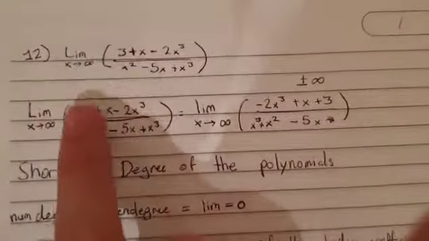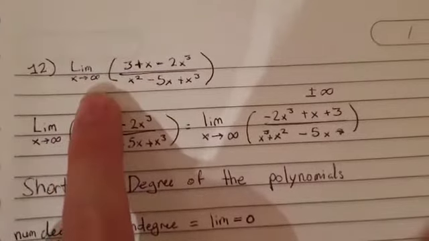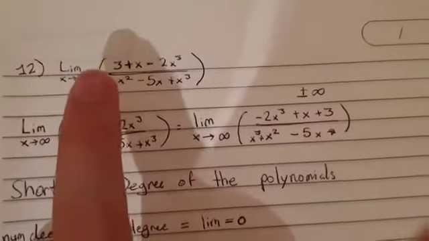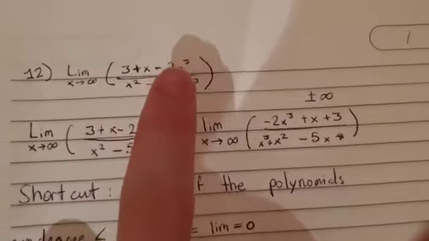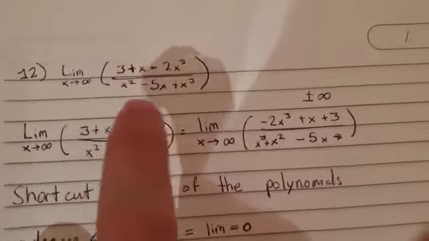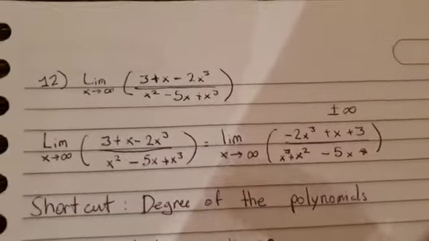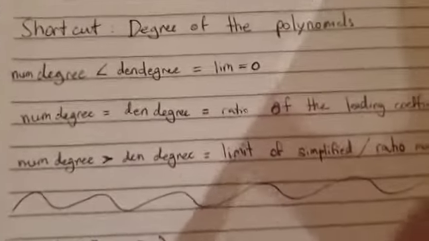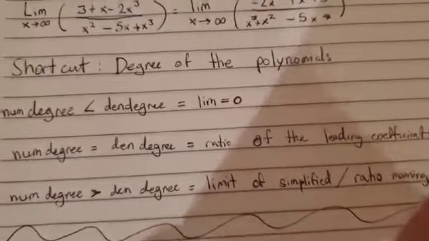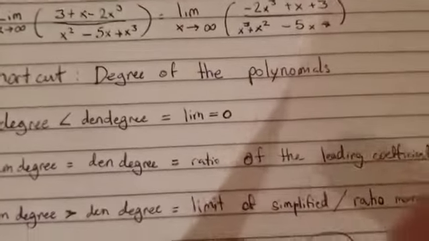So we have here the limit as x tends to infinity of 3 plus x minus 2x to the third power over x squared minus 5x plus x to the third power. So there's a couple ways to do this, right? I actually went ahead and wrote down the shortcuts here. So we have these shortcuts, right?